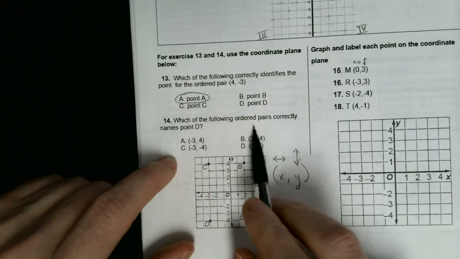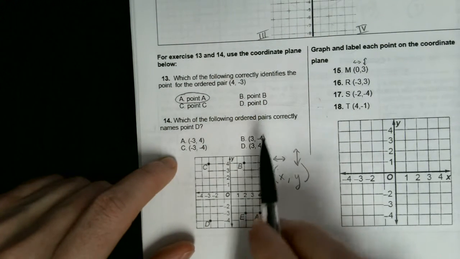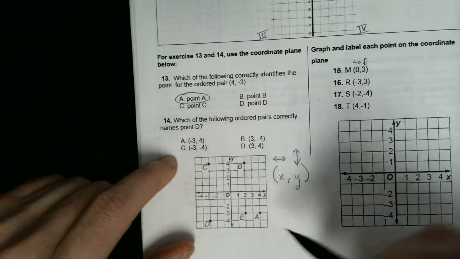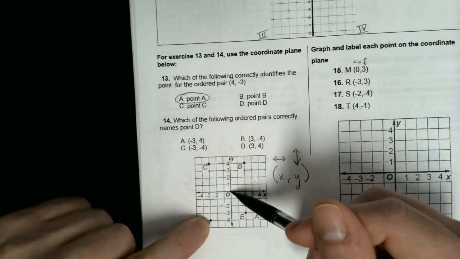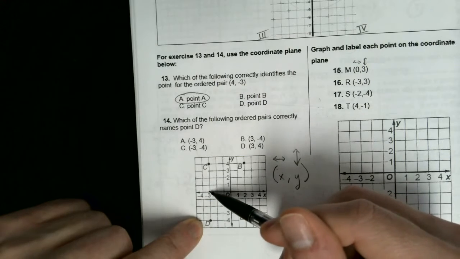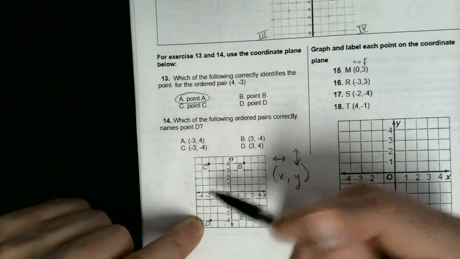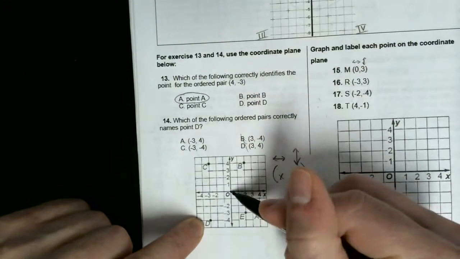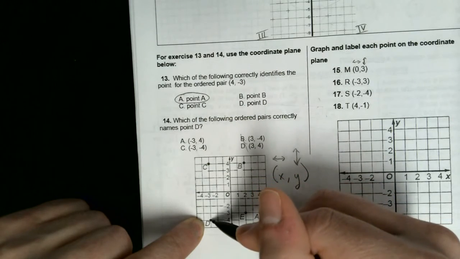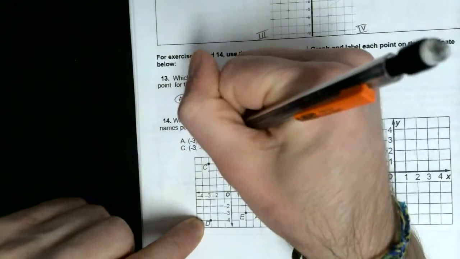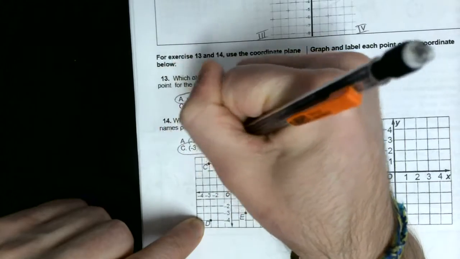Which of the following ordered pairs correctly names point D? So point D is here. We're going to start at 0, go side to side first. -3. So it's definitely not B or D because we're starting at -3 and then down 4. So it's (-3, -4) because we're going down 4, which would be C.